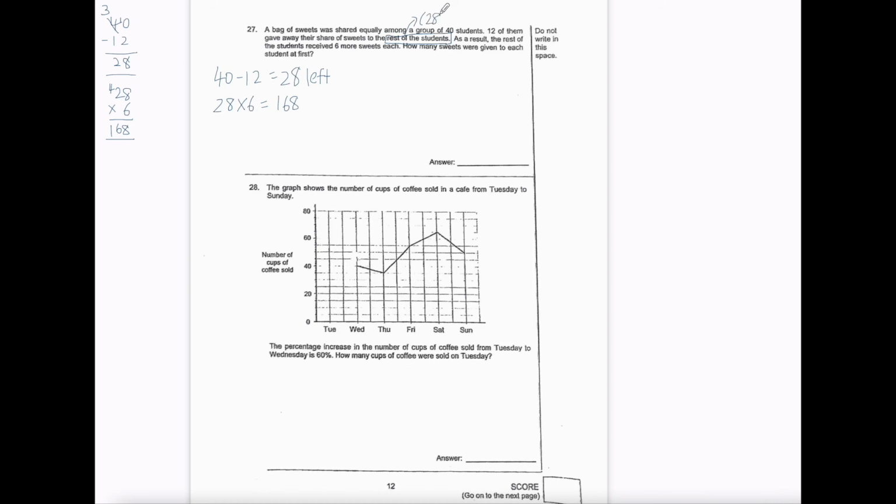Okay, so who gave these 168 sweets? It's the 12 students who gave up their share. So if 12 students give up their share, I'm going to get 168 sweets. How many sweets were given to each student? So how many sweets did each student have? I'll just need to take 168 divided by 12.